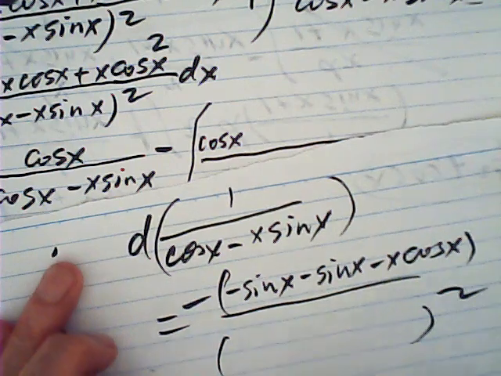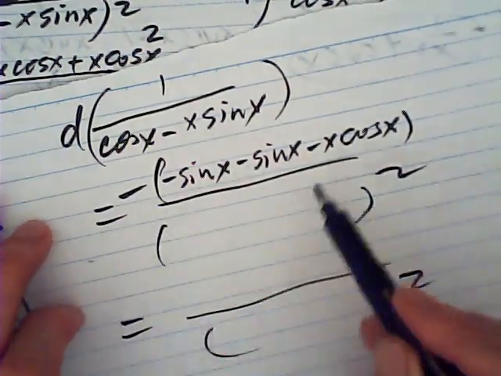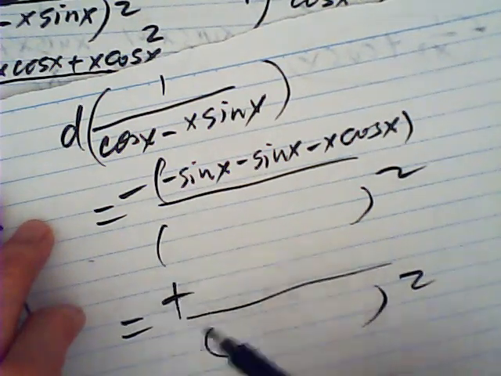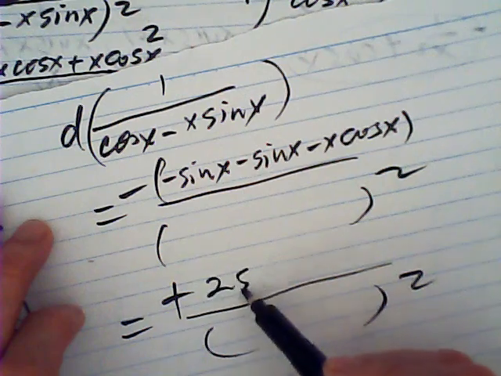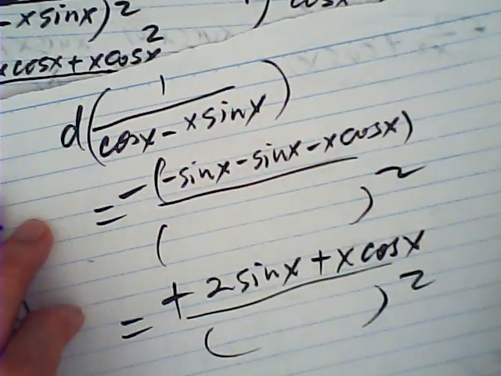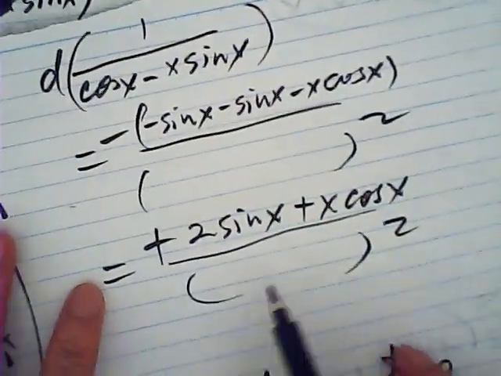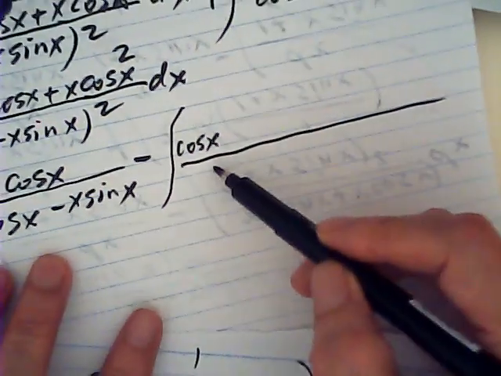Yeah. So it becomes this squared. This negative becomes plus, negative 2 is 2 sine, and plus x cosine x, right? So this is my du. Let me copy down this one.